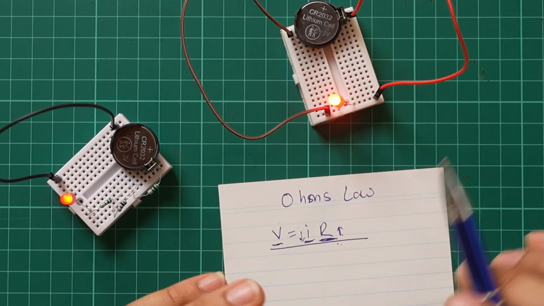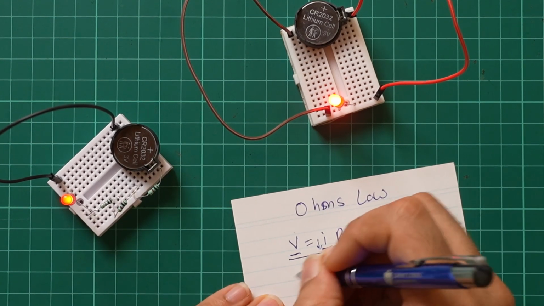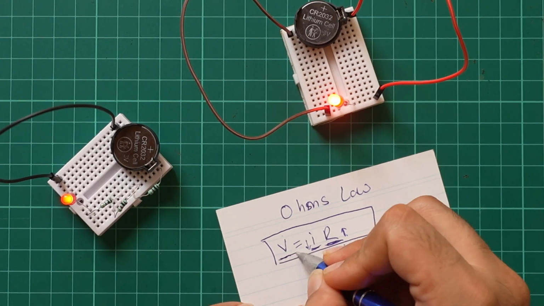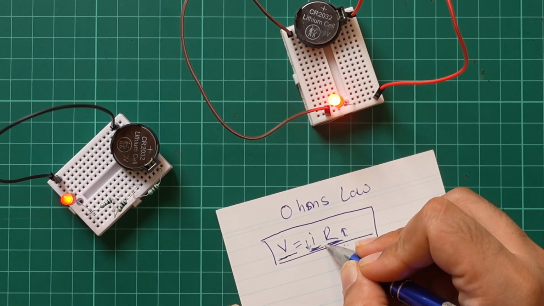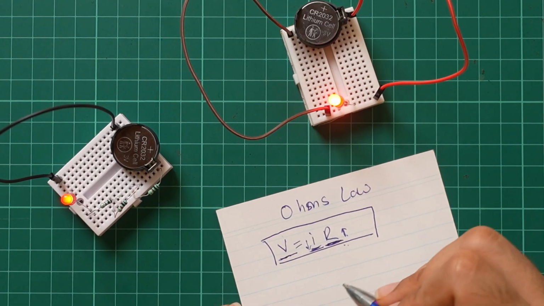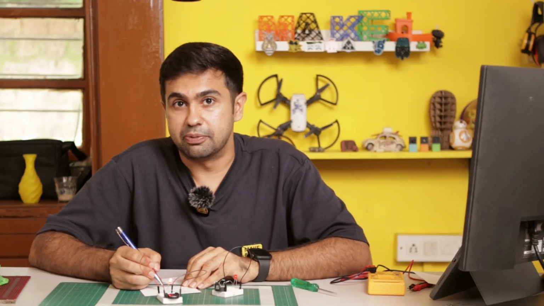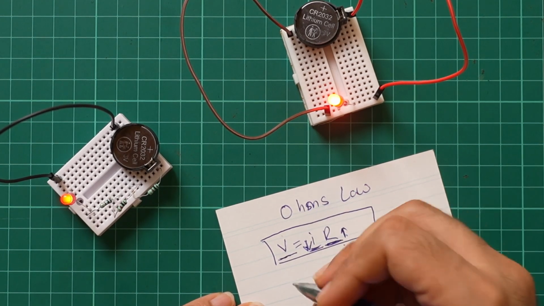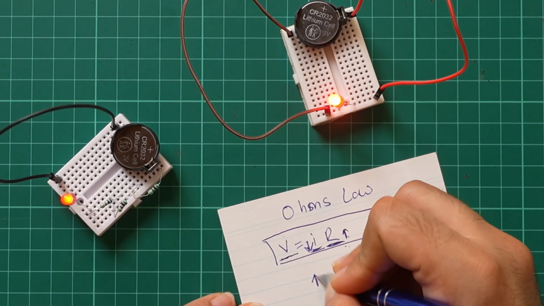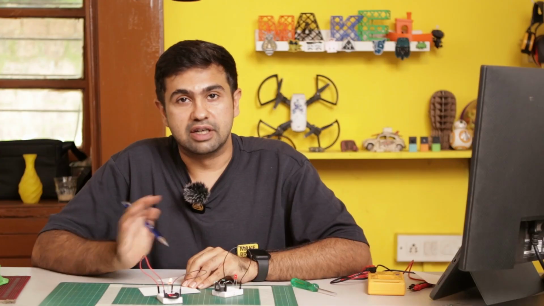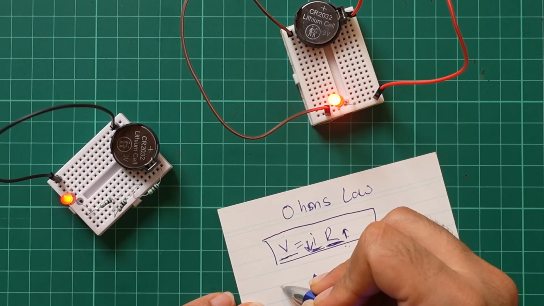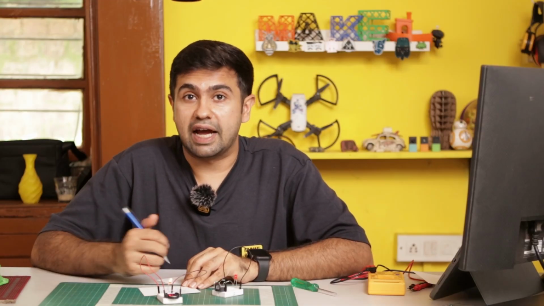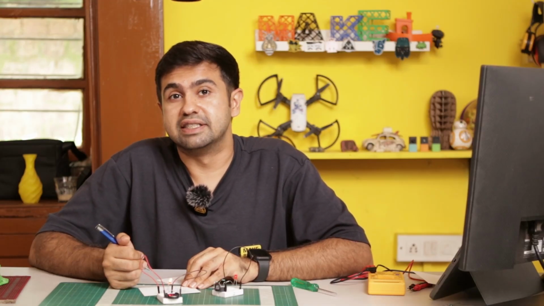So going forward, this will help you understand, if you just pay attention to the simple relationship, the fact that current and resistance have an inversely proportional relationship. So if your resistance goes high, your current goes low. If your current goes high, your resistance goes low, and vice versa. And your voltage remains constant throughout this circuit. Now, you can play around with this and try out a few more circuits to understand this a little bit better.